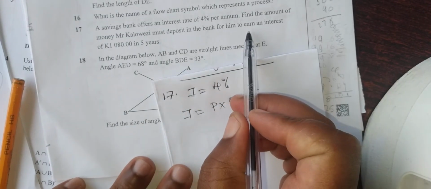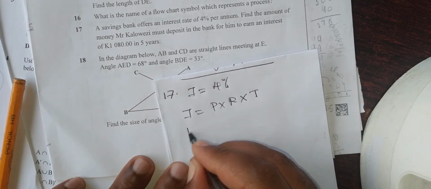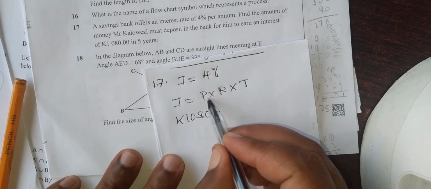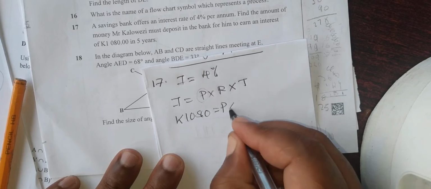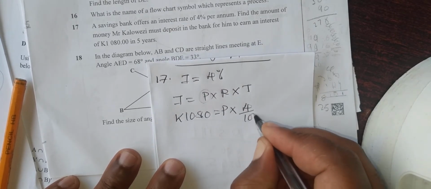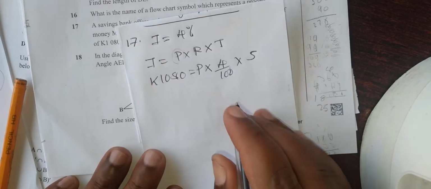So this person needs to earn an interest of how much? 1,080 kwacha. What amount should he deposit? That is the principal. We'll say times our rate, which is 4 over 100, times the time, which is 5 years.